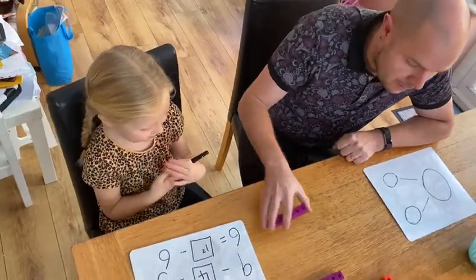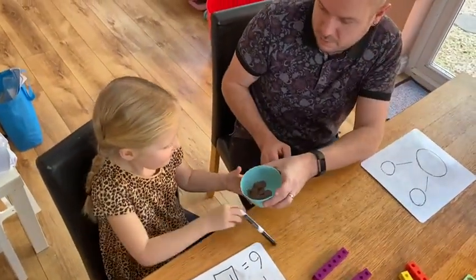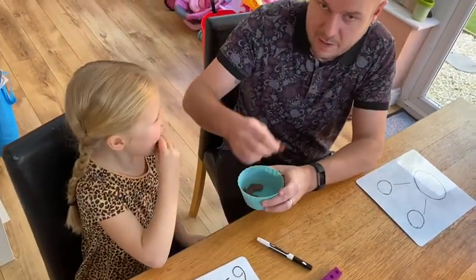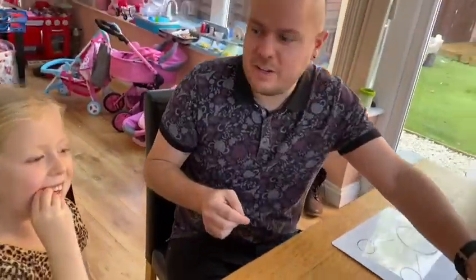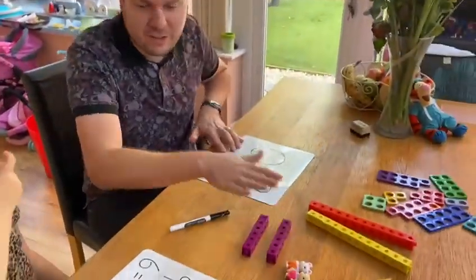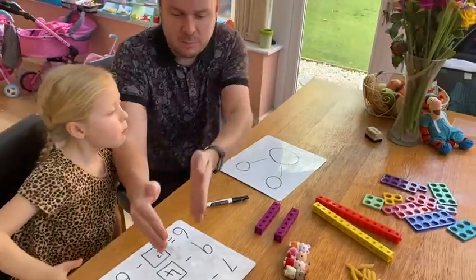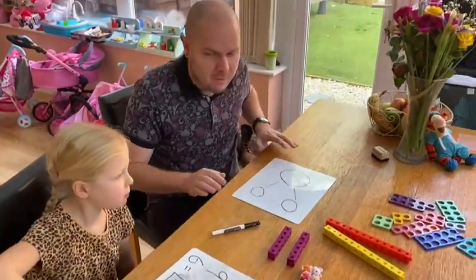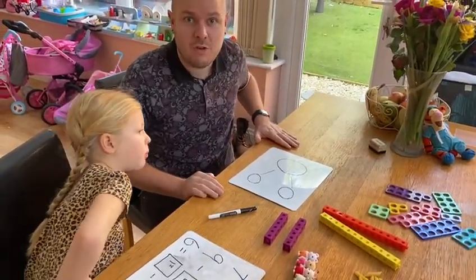Fantastic. Very good. Anything you can find in your house, have a little practice, a few more calculations, put the missing number in different parts of the calculation, and then enjoy this week's learning.